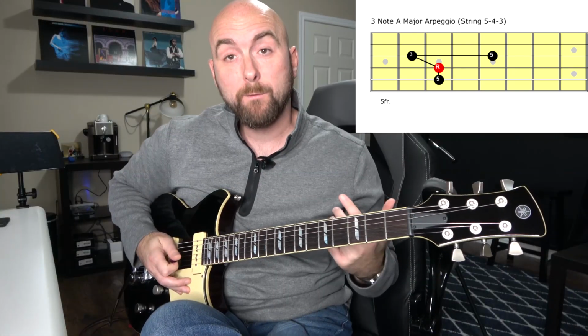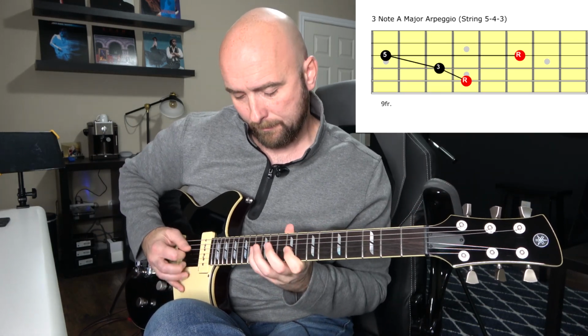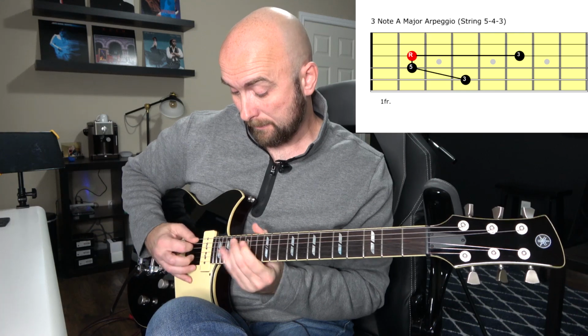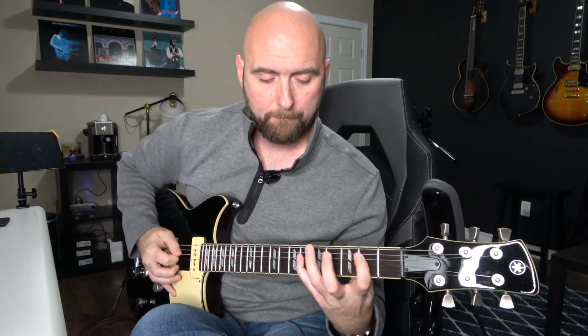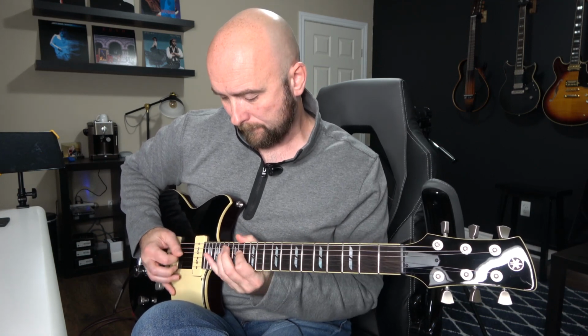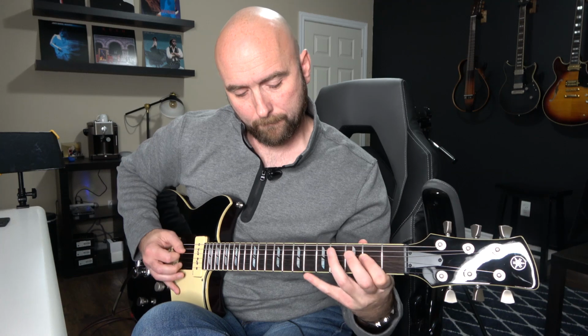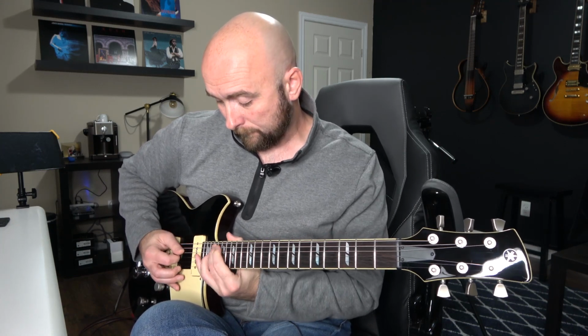And so now on strings 5, 4, and 3, we have this. And then again, we run out of frets, but we see all those patterns, right? So now we have all the same patterns across strings 6, 5, and 4, and 5, 4, and 3. Okay, and that covers a huge amount of information for us, right?